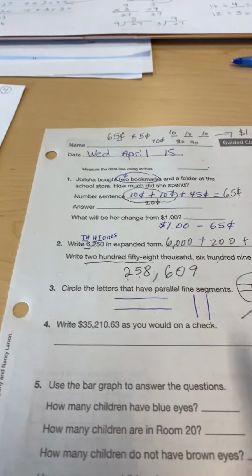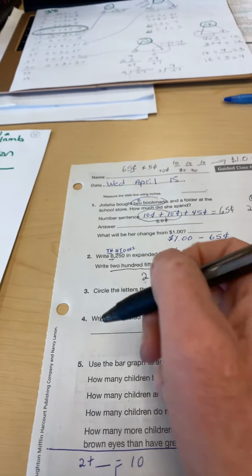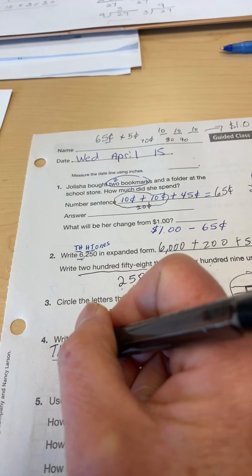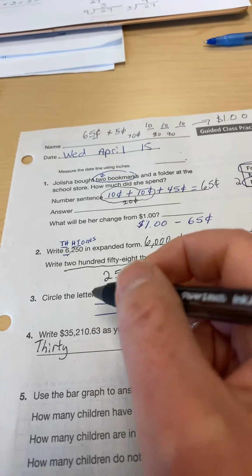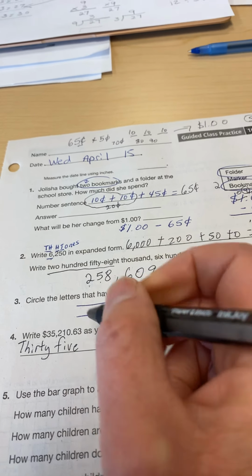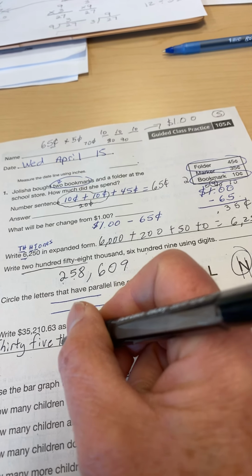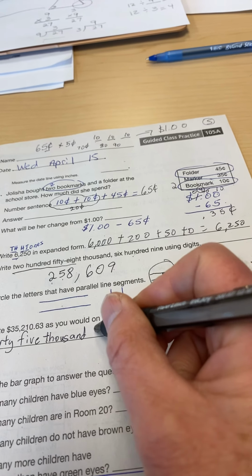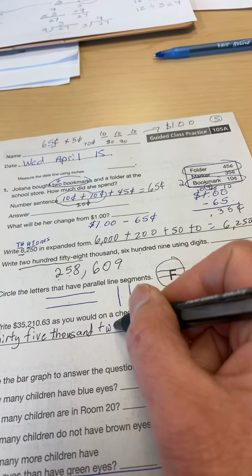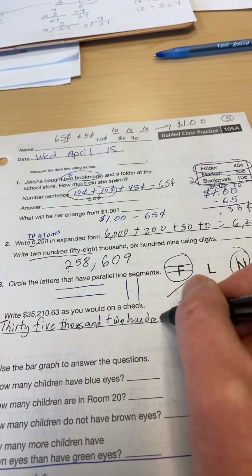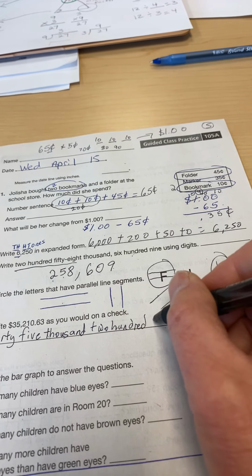How do you write 35,000? So we'll write this. 35. So remember, we're in our thousands here. 200, 210. $10.